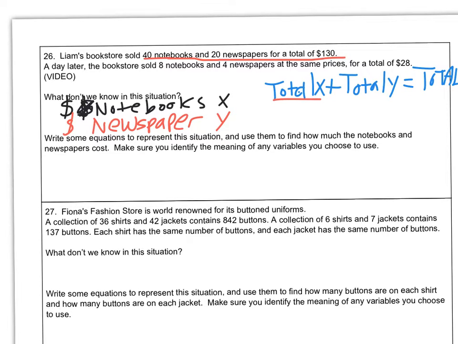For the total of x, it's going to be the number of notebooks. So in the first case, that would be 40 times however much they cost, which is x. The total newspapers, I sold 20 of them, or Liam sold 20 of them. Total number is y, and the total is $130.